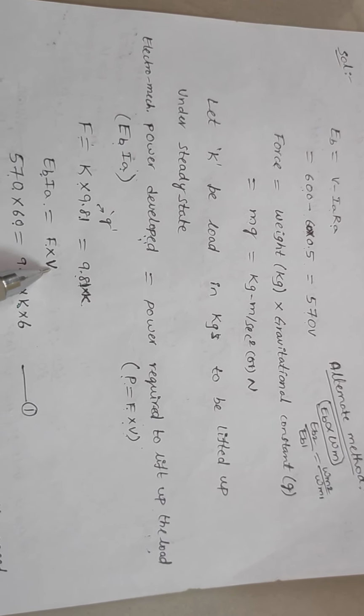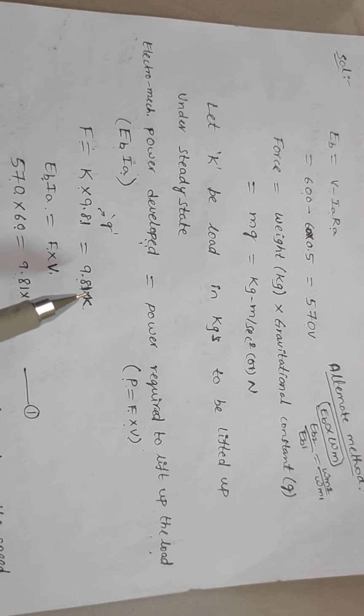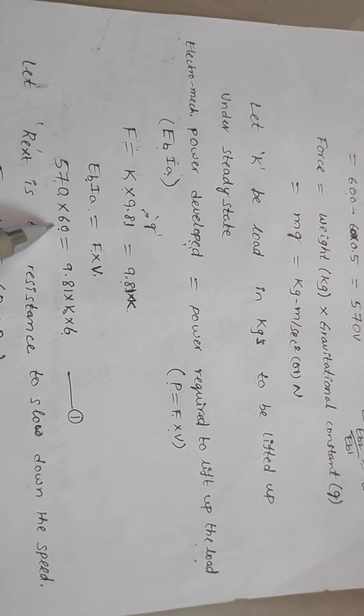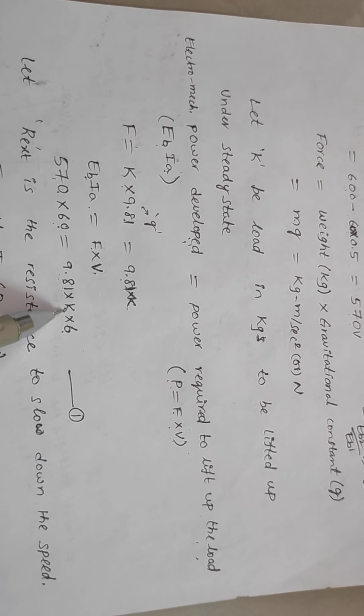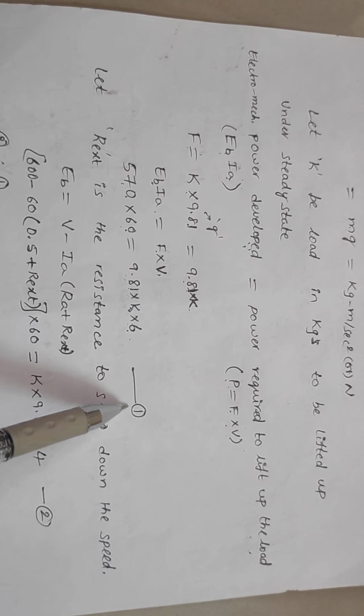We need to reduce the speed from 6 meters per second to 4 meters per second. Initial velocity is 6, that's why here 6. So 570 into 60 is equal to 9.81 into k into 6. From here we got one equation.